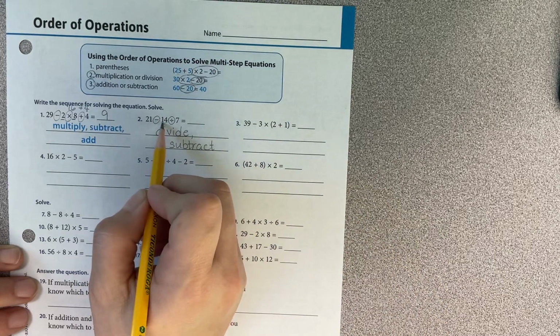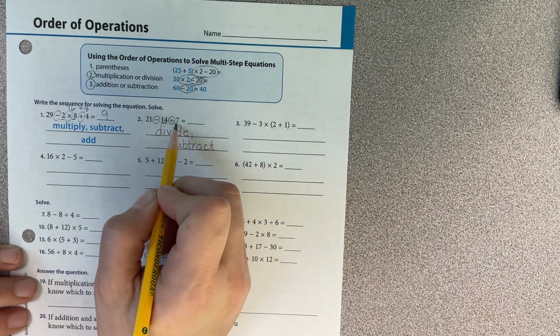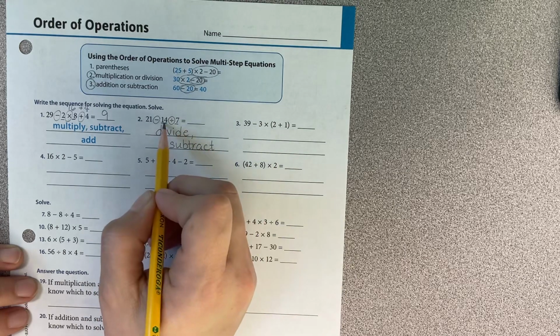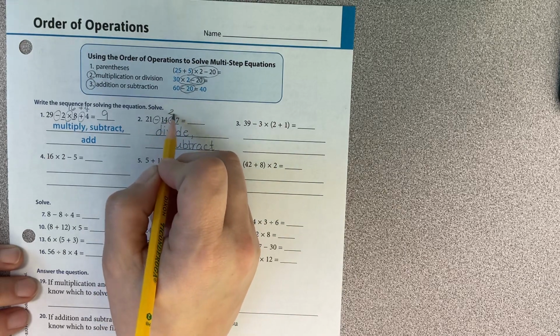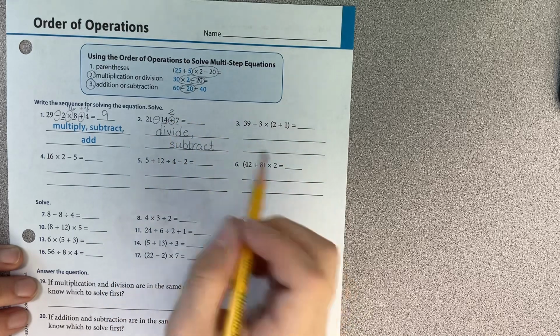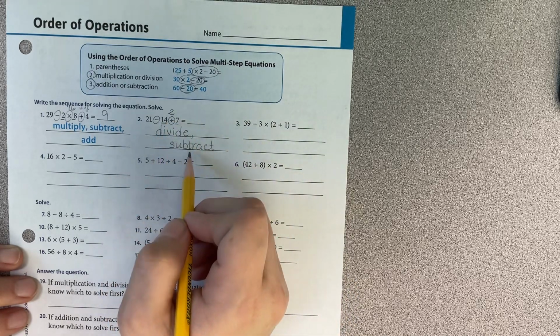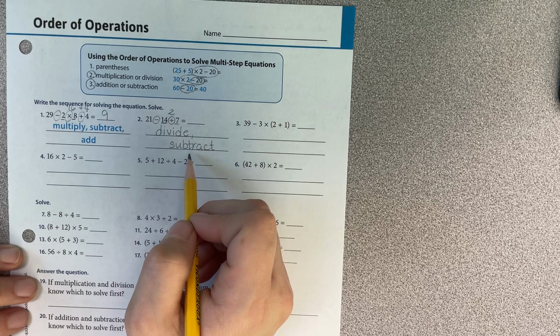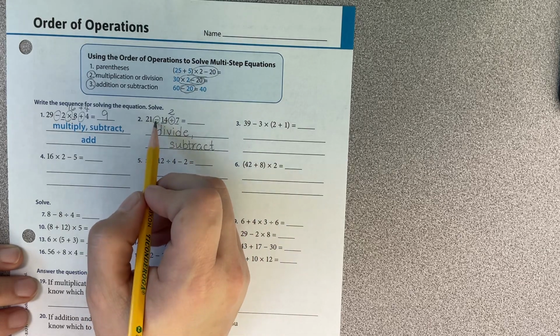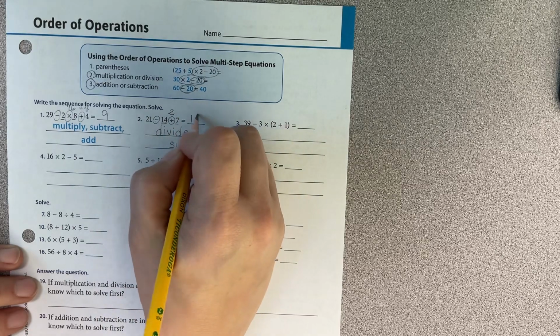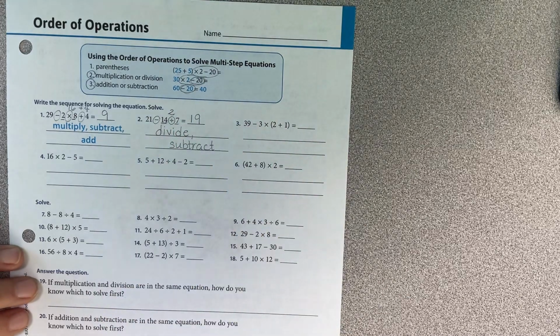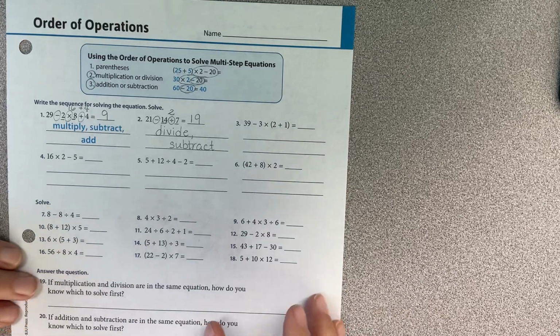So the first thing I'm going to do is divide 14 by 7. 14 divided by 7, 7 goes into 14 2 times. So that's the answer to my divide, and now I can move on to my subtract. 21 minus 2 equals 19. So 19 would be my answer for that multi-step equation.